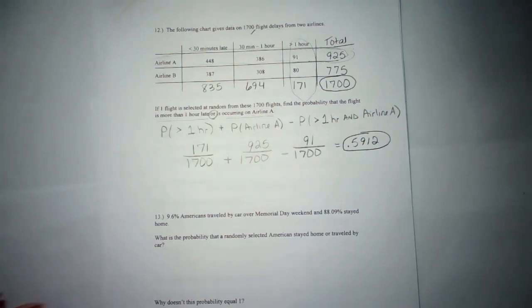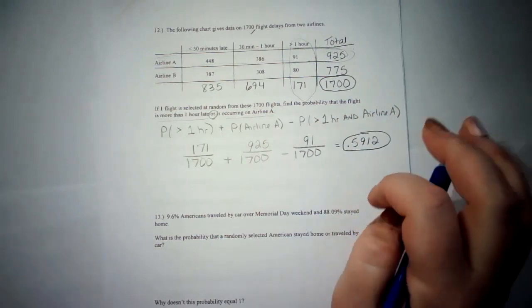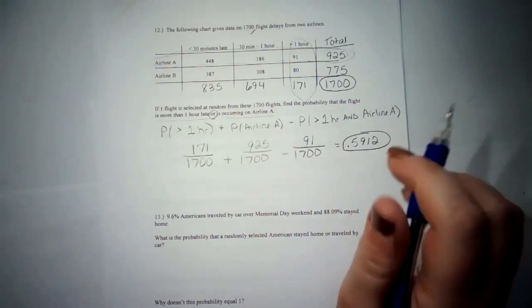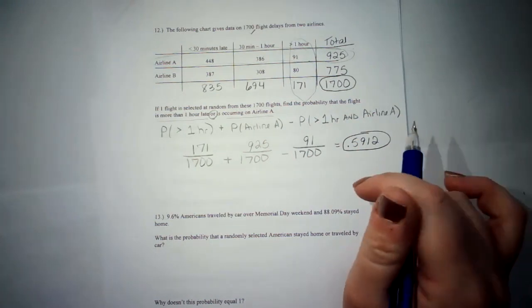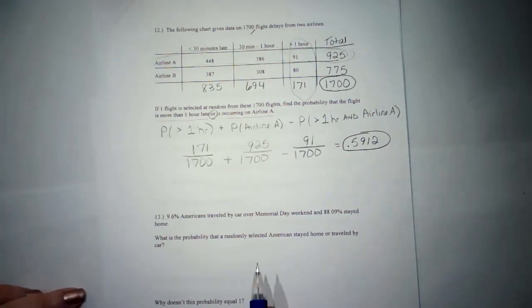I got 0.5912. Ooh, don't fly airline A because there's like a 60% chance you're going to be more than an hour late. Okay. All right. So here we go.